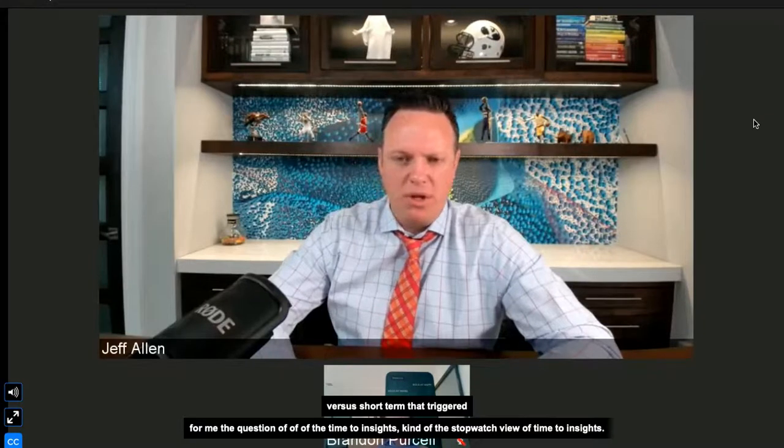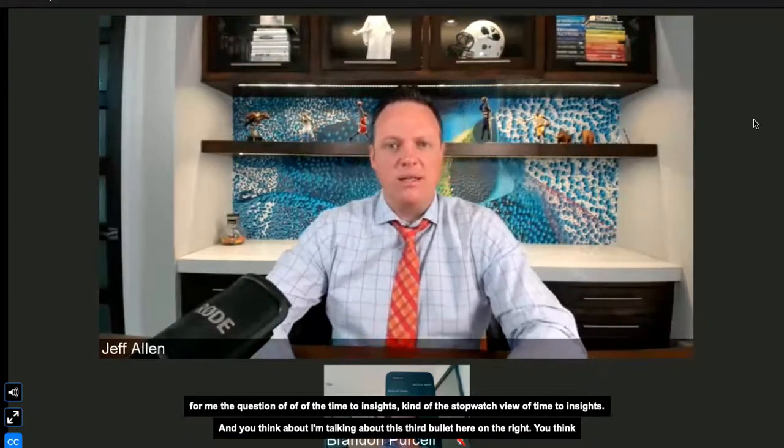I mentioned when we talked about long-term versus short-term, that triggered for me the question of time to insights, kind of the stopwatch view of time to insights. And you think about, and I'm talking about this third bullet here on the right, what happens to your time to insights when the data is 3, 4, 5, 10 times as deep as it was before?